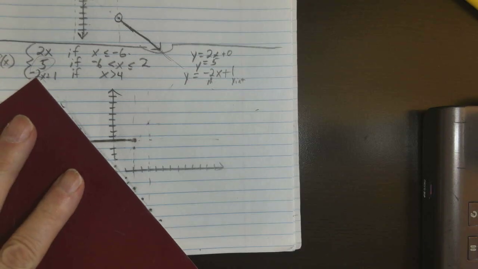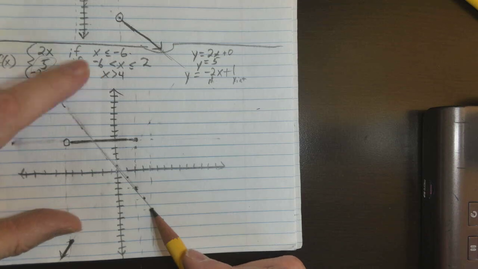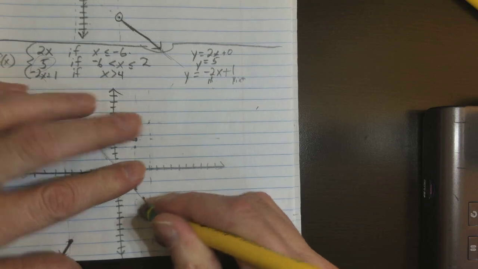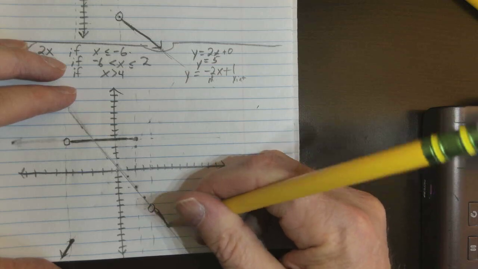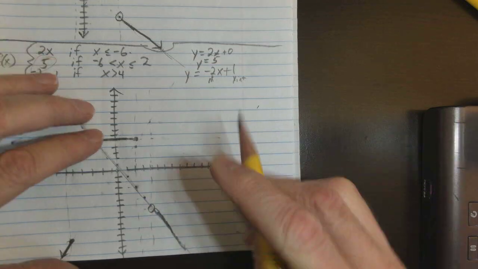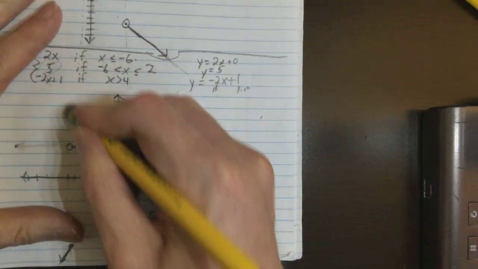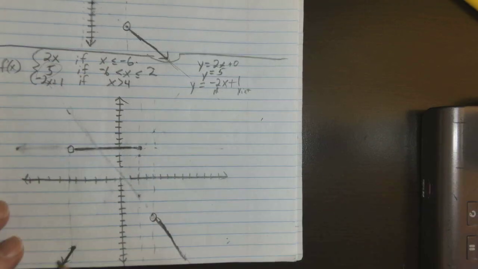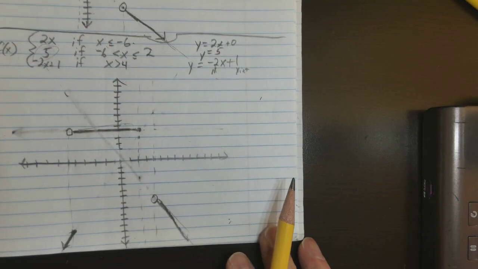Okay. Alright. I'm going to lightly do this again. But x is greater than 4. So right here, 1, 2, 3, 4 is that boundary line here. And I'm going to put an open circle right here and go this way with it. And then I'm going to erase this and erase this again because I'm a goofball. Alright, so just these 3 parts are the graphs.